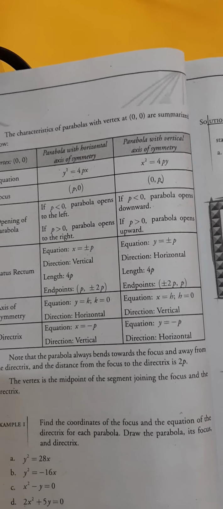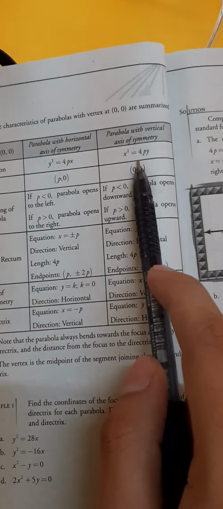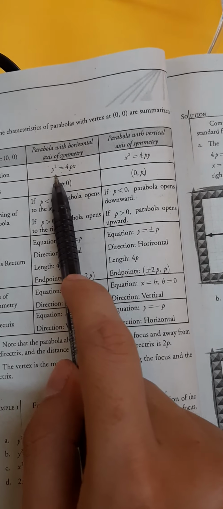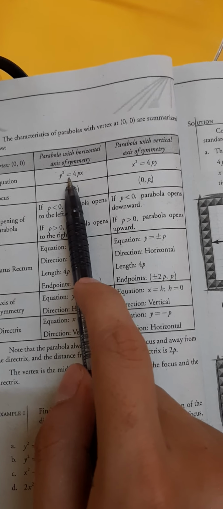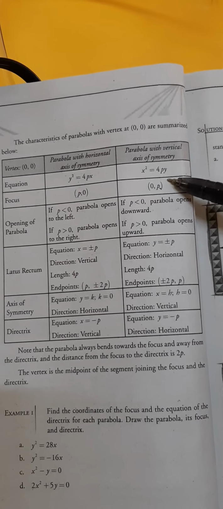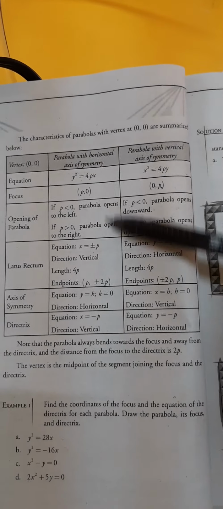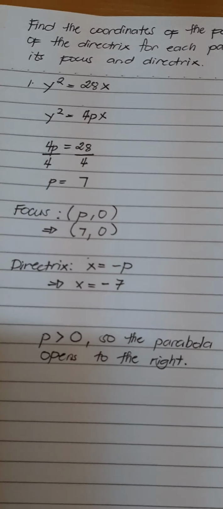If you are given an equation, you need to look on the format if it falls under this column or in this column. If so, you can now solve your equation using the conditions or the characteristics given here.